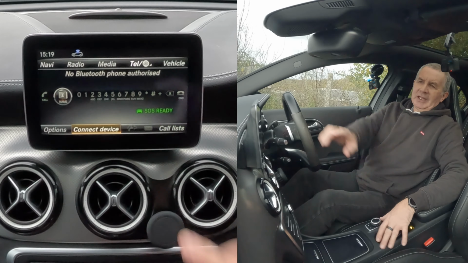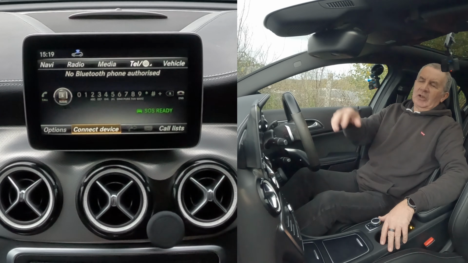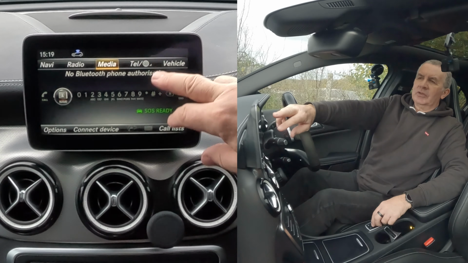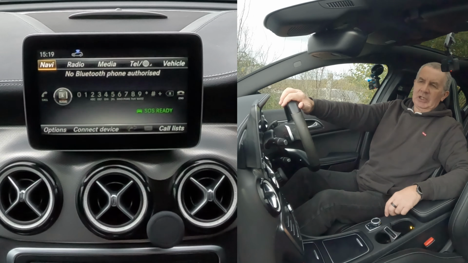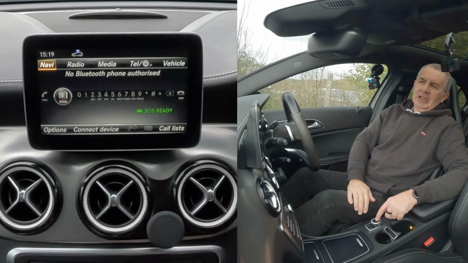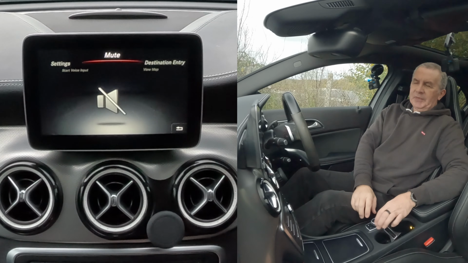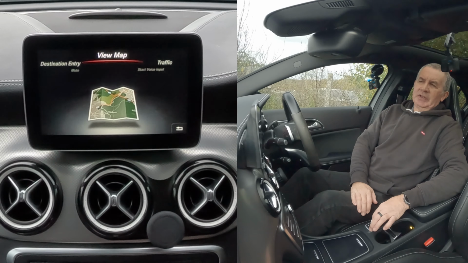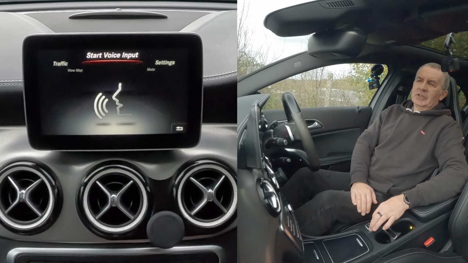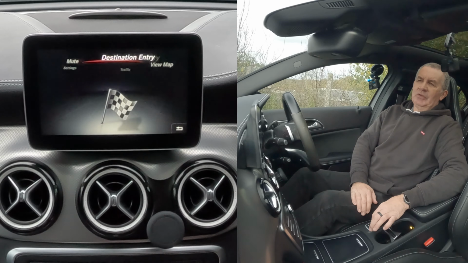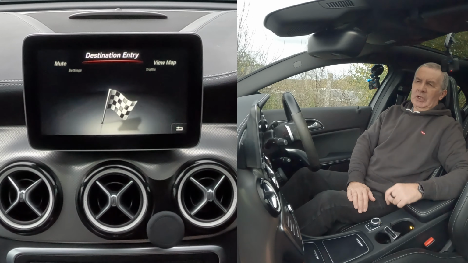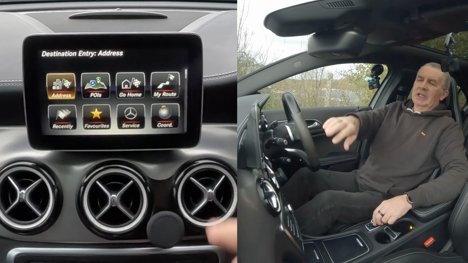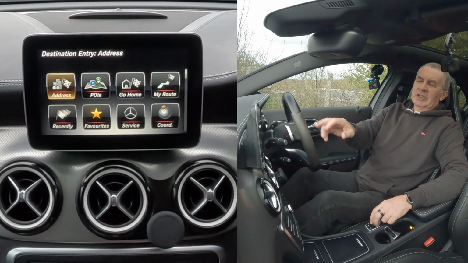If I just go back there, across the top: Navi, radio, media. So I click the switch forward till I get something to highlight on the top line of the menu, turn it across to Navi, click the rotary selector, then we need to go to destination entry. You've got view map, traffic, start voice input, settings, mute, destination entry, that's what we want. So we click the center to select that: address, points of interest, go home, my route, recently, favorites, service, coordinates.